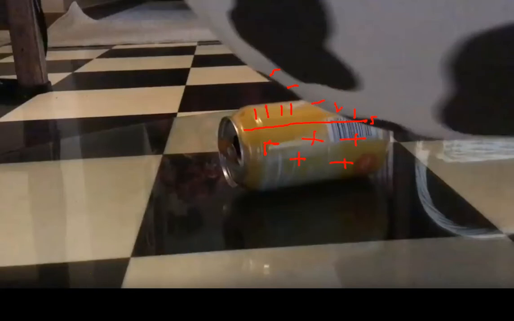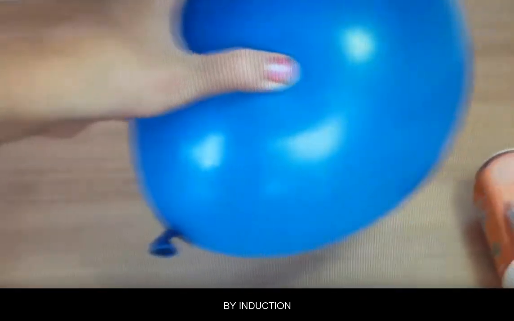So let me show you a better one. I brought in a better video for you because I just couldn't get the can to move like it should. If you have thin, fine hair and you don't have product on it, it works a lot better to actually make this happen. So let me show you what's going to happen. You see that the balloon is making the can move.